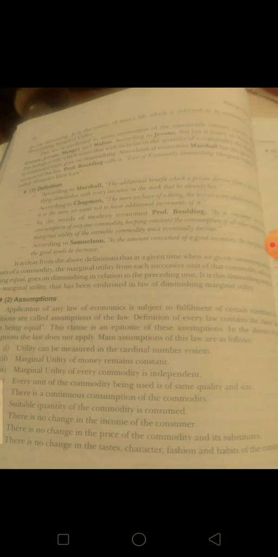It is evident from the table that as more and more units of ice cream are consumed, marginal utility from each successive unit goes on diminishing.